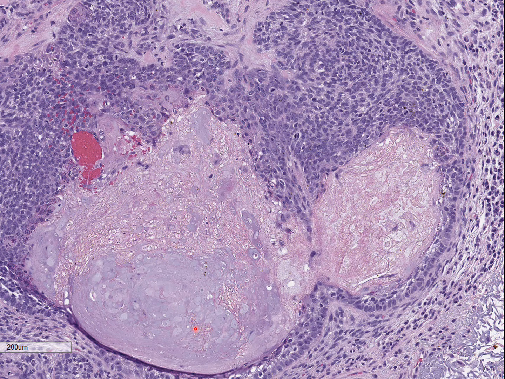Another BCC with adnexal differentiation, and in this case, you see islands of shadow cells indicative of hair matrix differentiation. So this is a BCC with matrical differentiation.